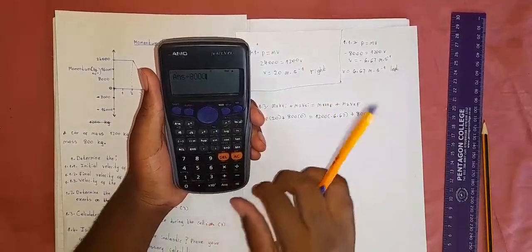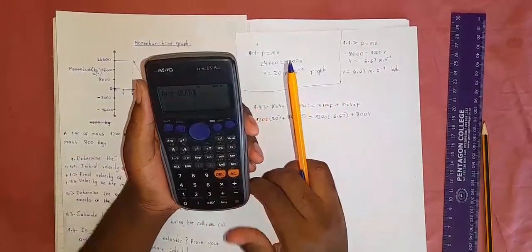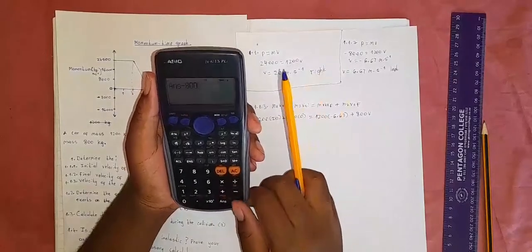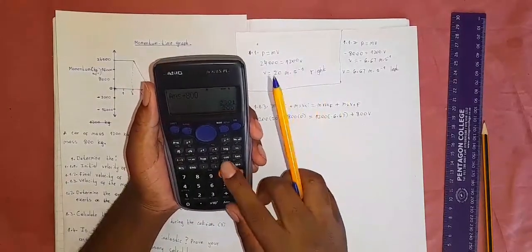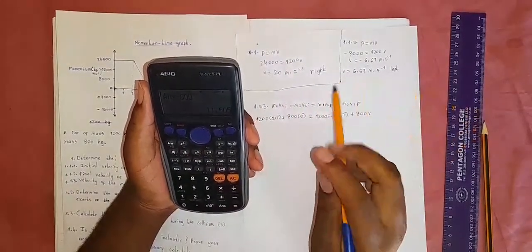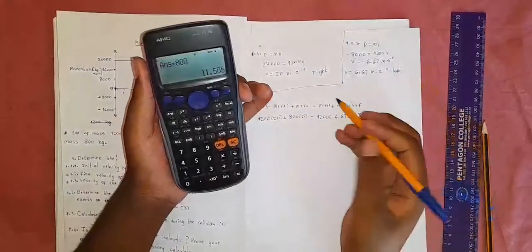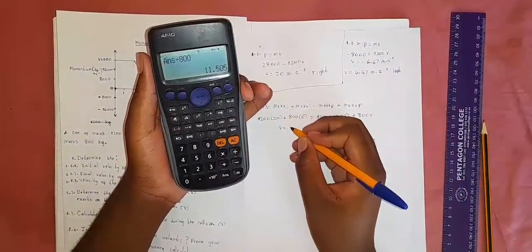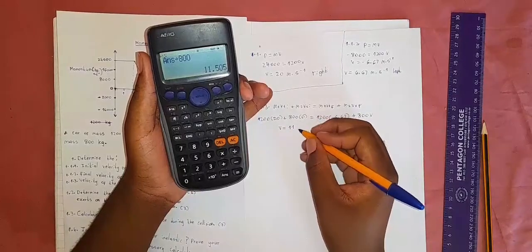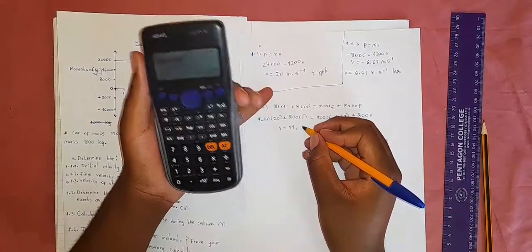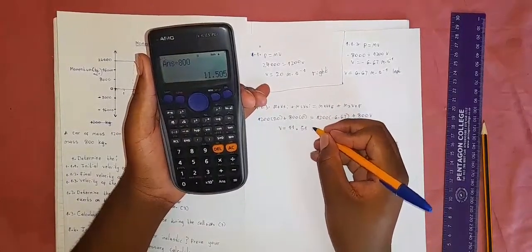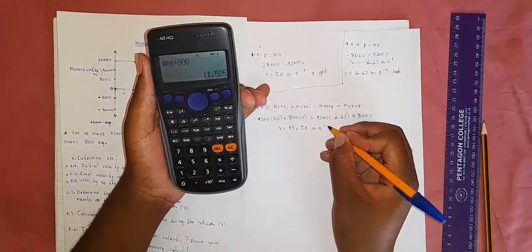It's just simple algebra that we can do. So divide by 800, not 8,000. So I get a final velocity of 11.51. So the velocity of the motor after collision is 11.51 meters per second.